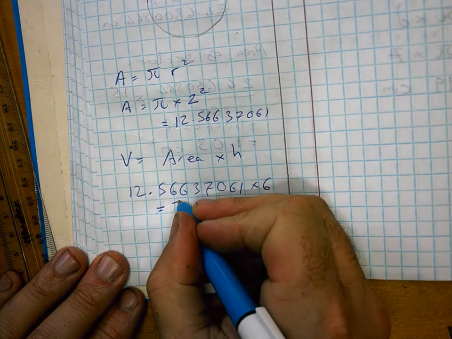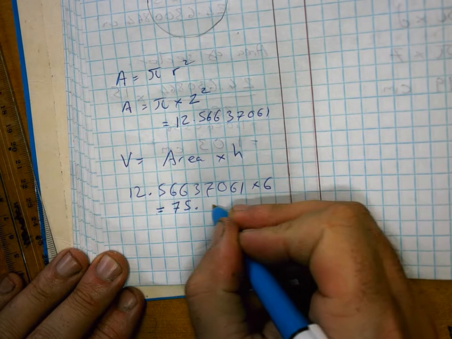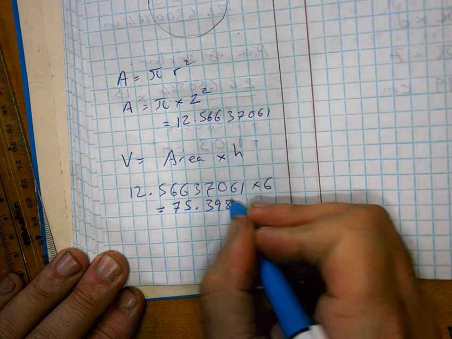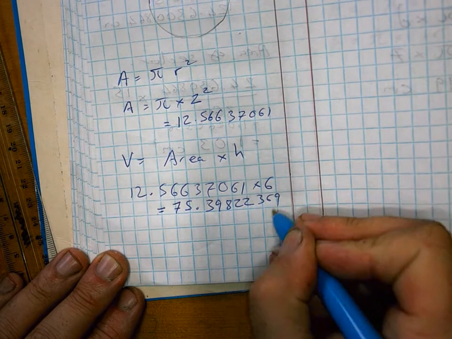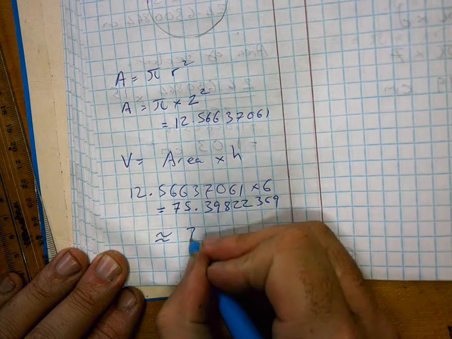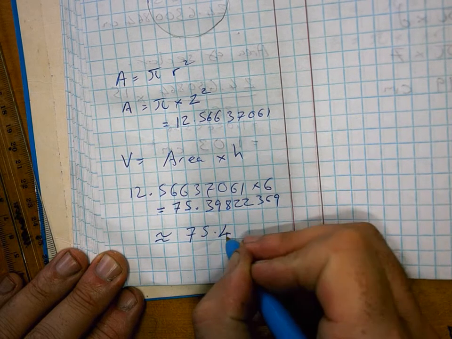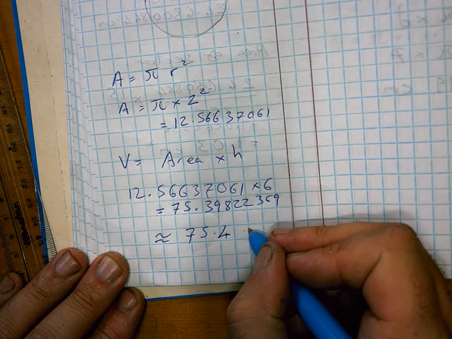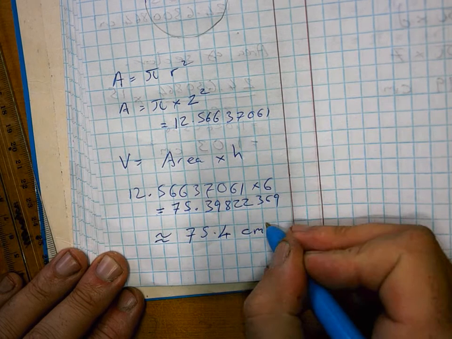75.3982239, or approximately 75.4, and this time it's a 3-dimensional object, so it's centimetres cubed.